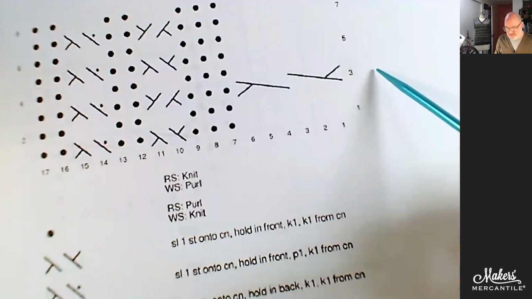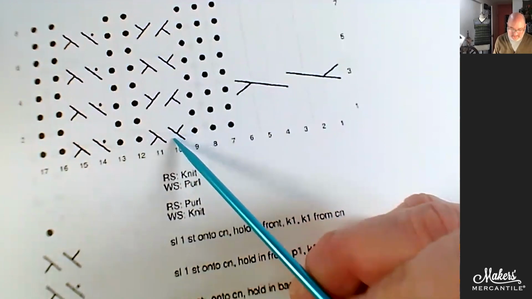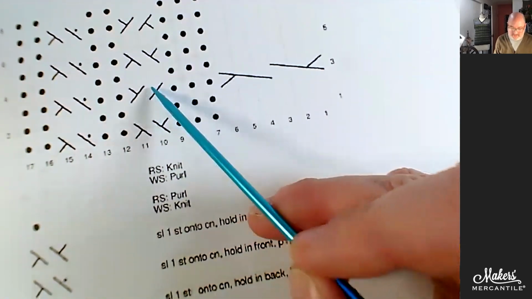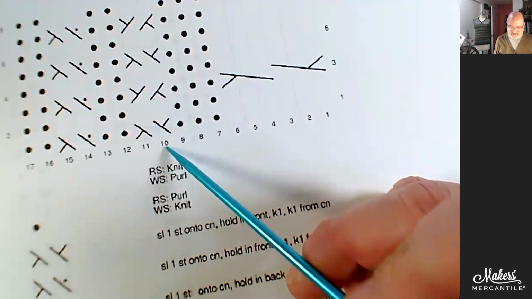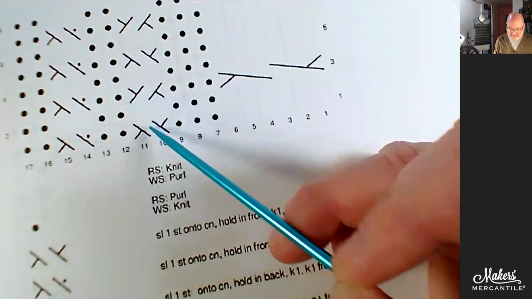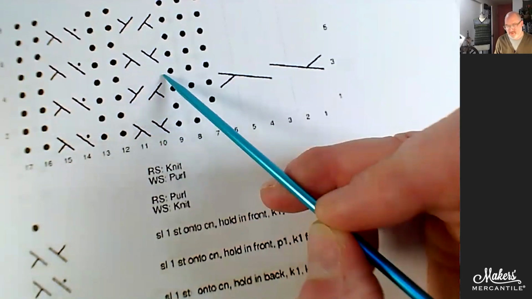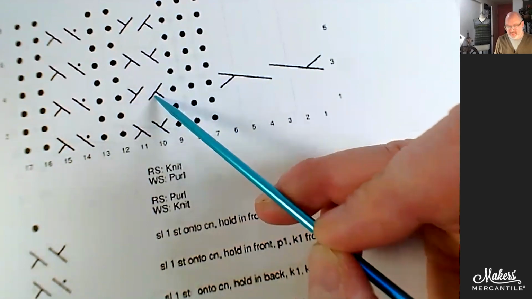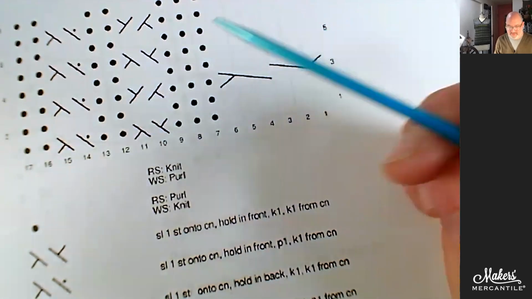Then you get to the third row, and we'll talk about this in a second, because I want to look at this one and then this one. So this one, we had the very first stitch held in the front on a cable needle. And this looks almost the same, except this one leans to the left. This one is leaning to the right. And that first stitch is sneaking under. It's like it's going under an overpass or something.